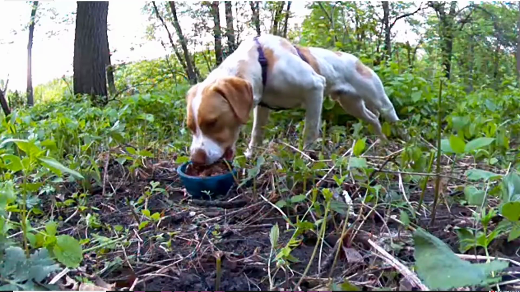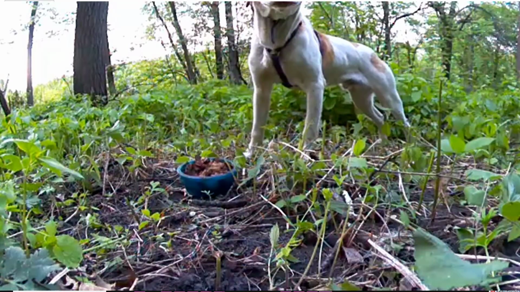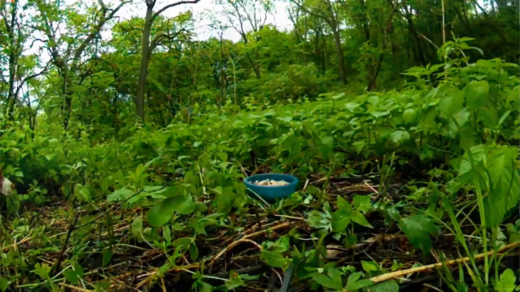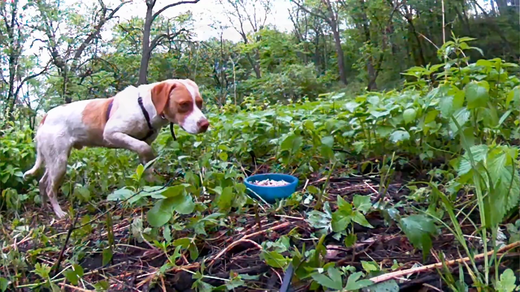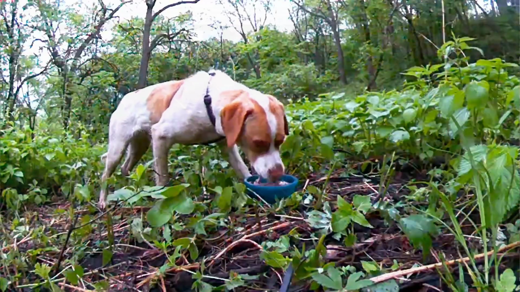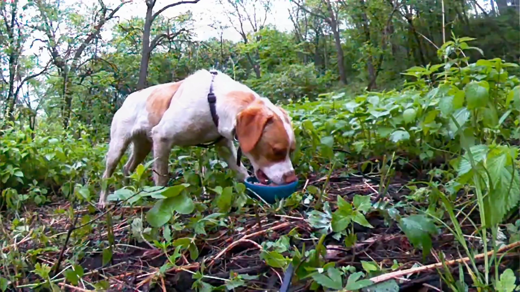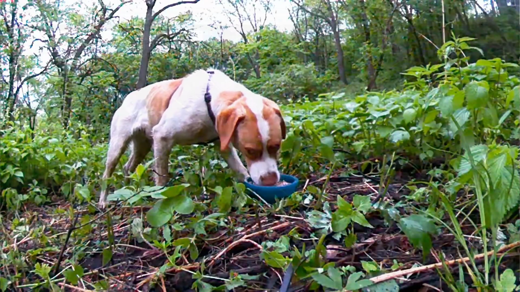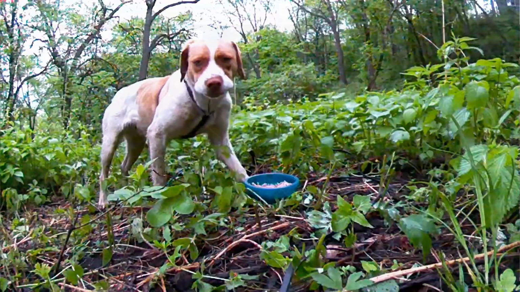That confirmed that we were in the right spot, and to be absolutely sure before we put the trap out, we got a second visit from him on camera, and then we knew that we pretty much had found his route.